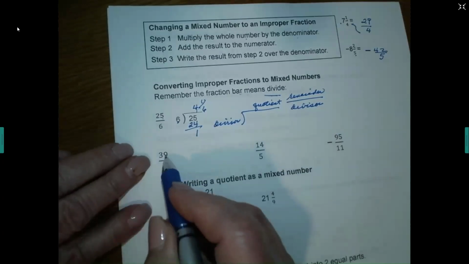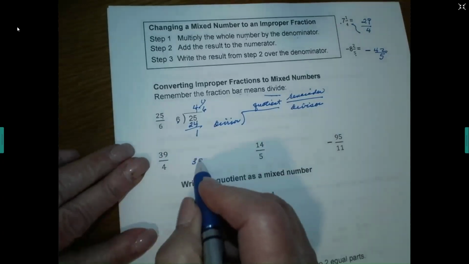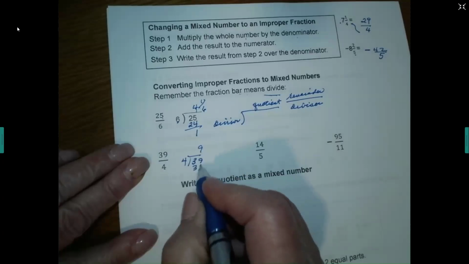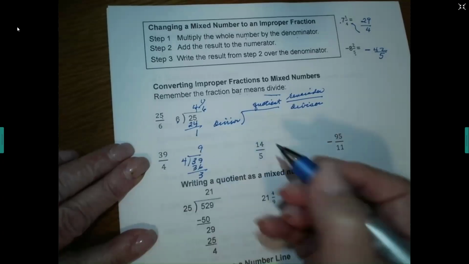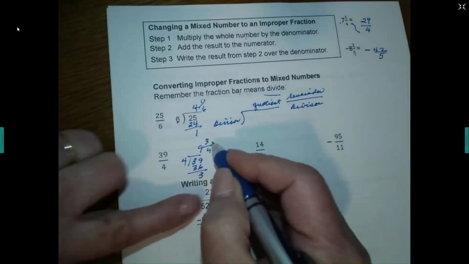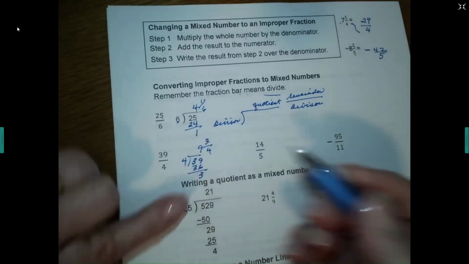If we have 39 fourths, that's 39 divided by 4. That goes 9 times, which uses 36. We have a remainder of 3. So we would have 9 and 3/4. This is the remainder. This is the divisor.